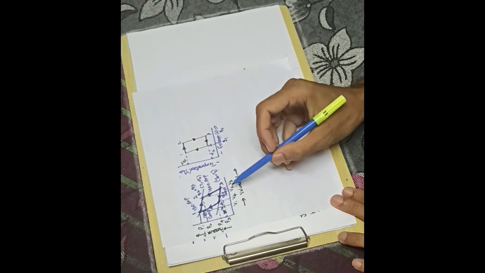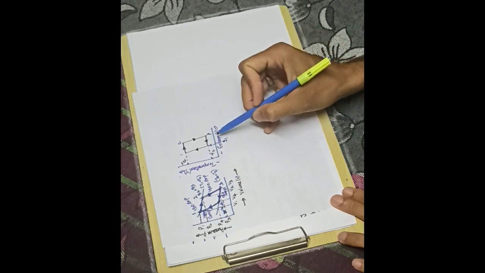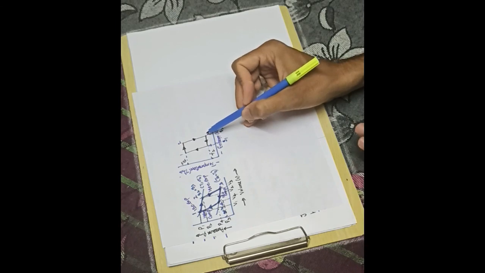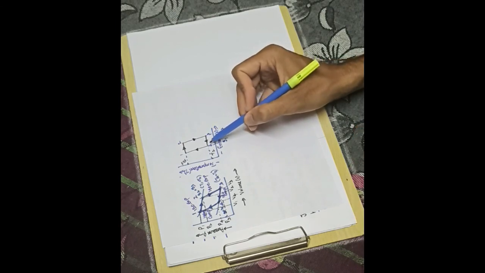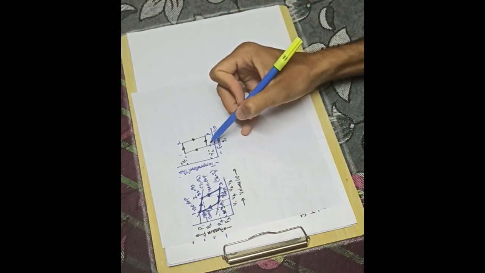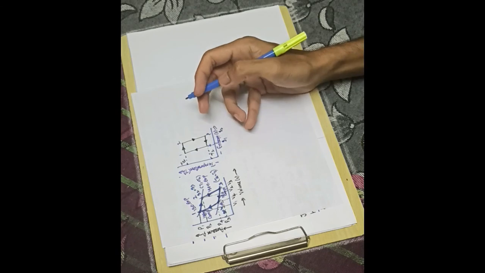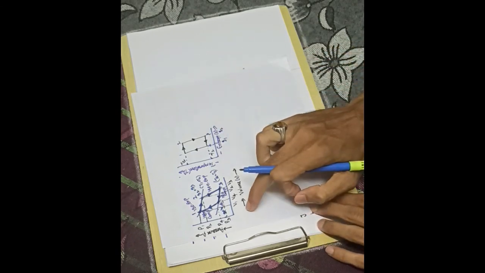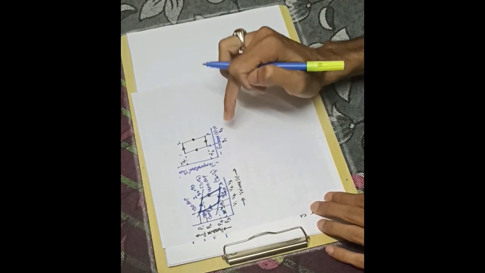In the third process, isothermal compression, the temperature is constant and entropy is reduced. In the fourth process, isentropic compression, temperature increases whereas entropy is constant. So this is about the PV diagram, and this is about the TS diagram.